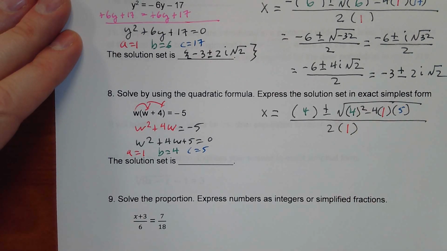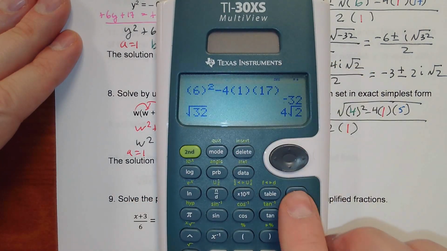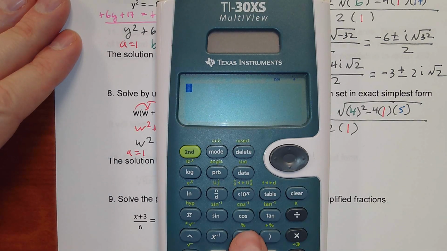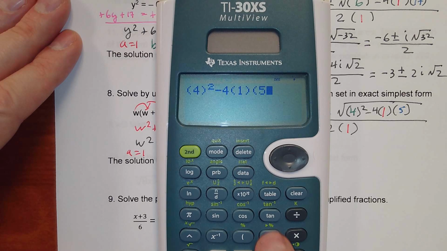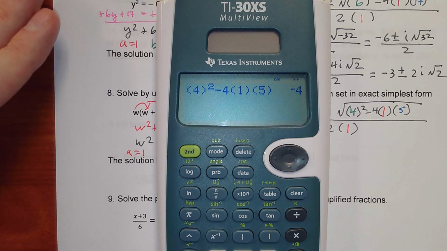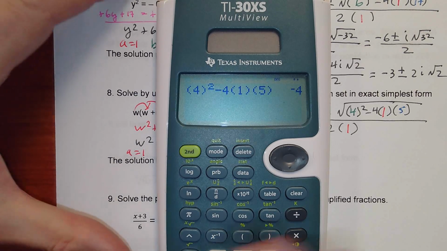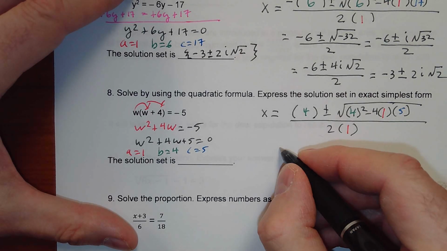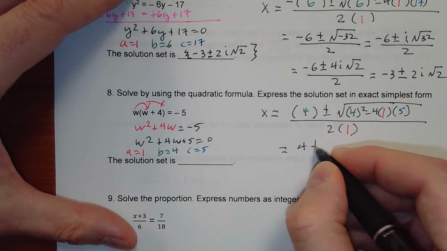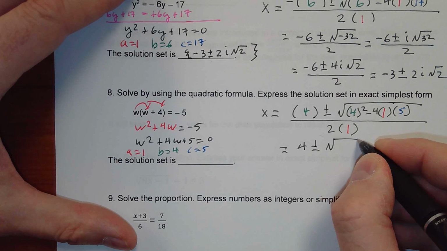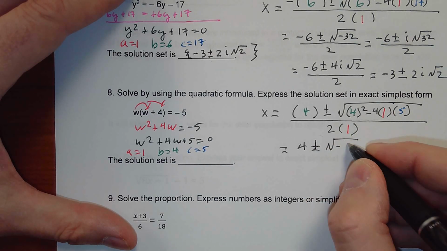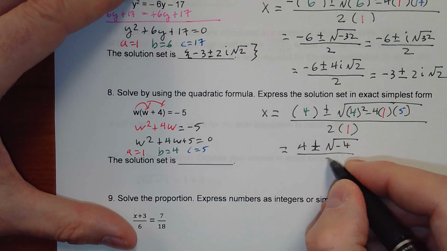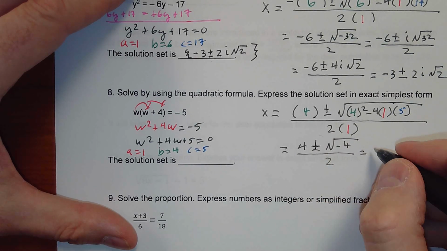Again, I want to work this out on my calculator. Now I'm just entering it exactly how I see it. Oh, so that's equal to a negative 4. So we're going to have to play with i's again. So that's -4 plus or minus square root of negative 4 over 2. We're going to write that in terms of i.